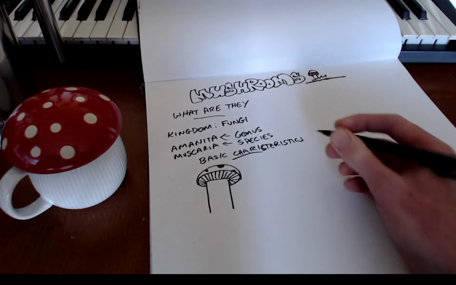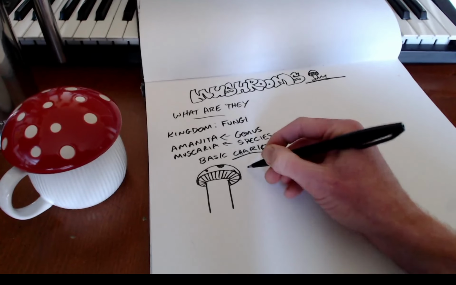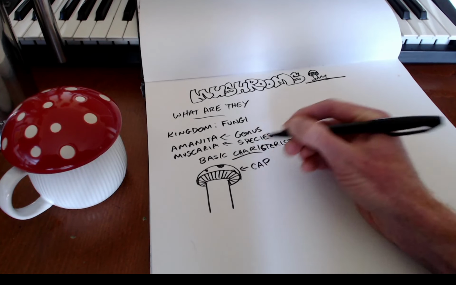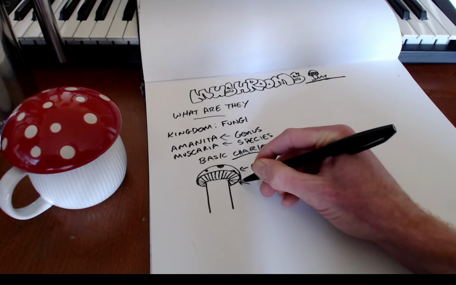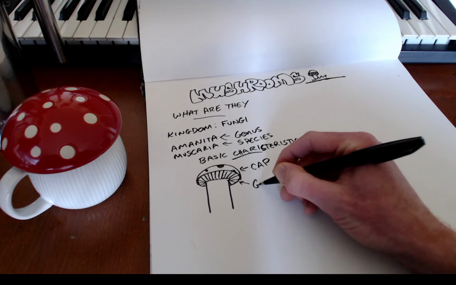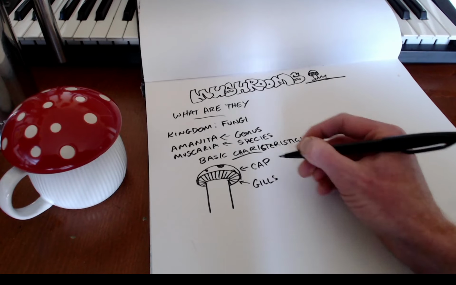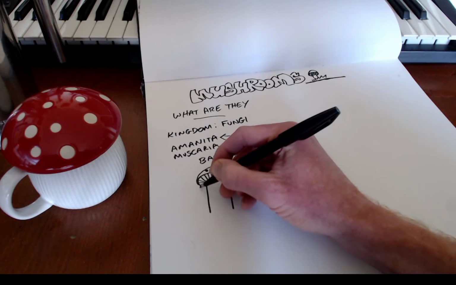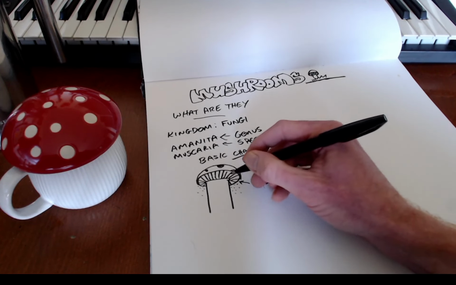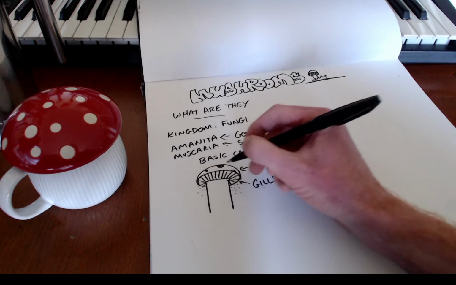All right, so here are your basic characteristics of a mushroom. You have, of course, the cap of the mushroom up here, right? Many mushrooms have gills, and those are underneath the cap. And the reason you have gills in the first place is because they produce the spores of many types of mushrooms.